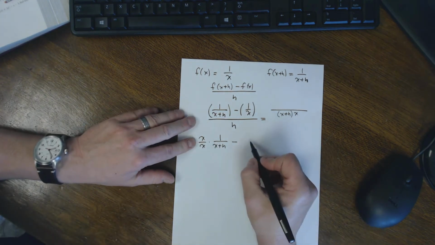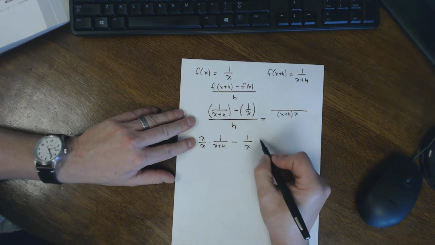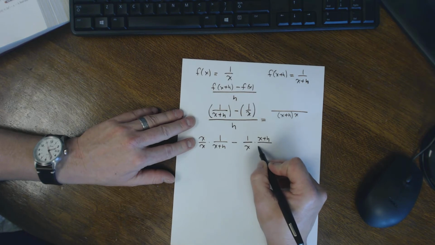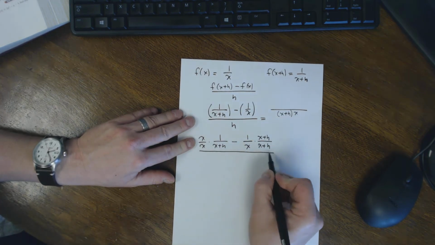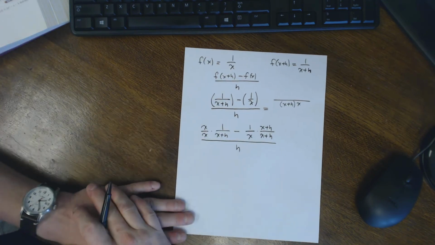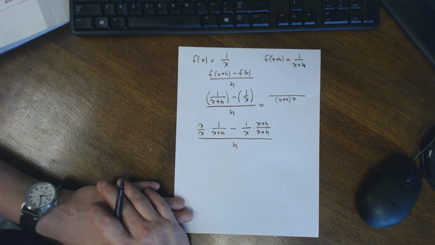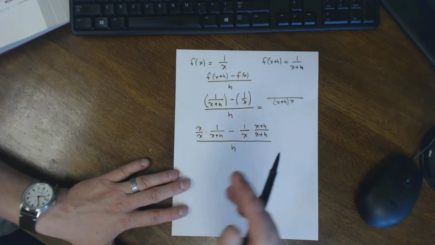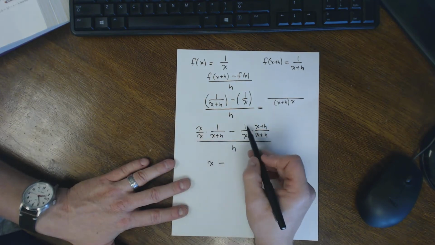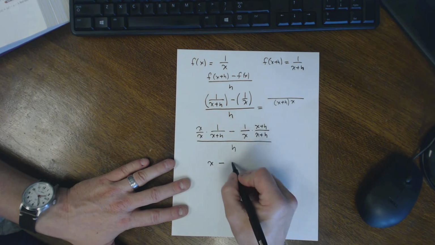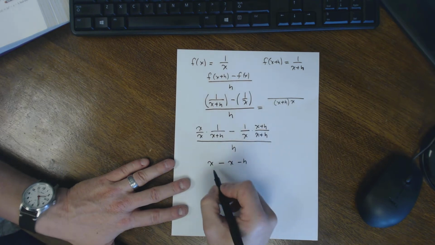That doesn't change anything. This one here, we're going to do 1 over x, multiplied by the quantity x plus h over x plus h. Again, this has a value of 1, doesn't change anything, and then we're still dividing the entire thing by h. So this is just the basic way of showing how to do a common denominator. Multiply all of this out. x times 1 is x, minus 1 times x is minus x, minus 1 times h is minus h.